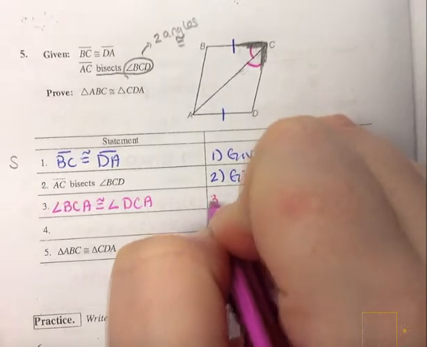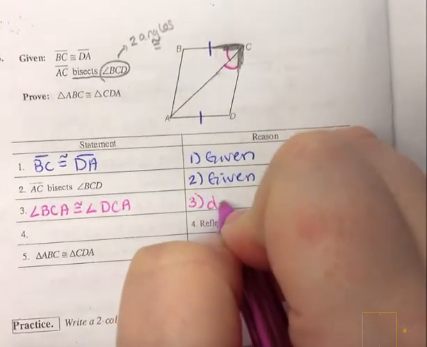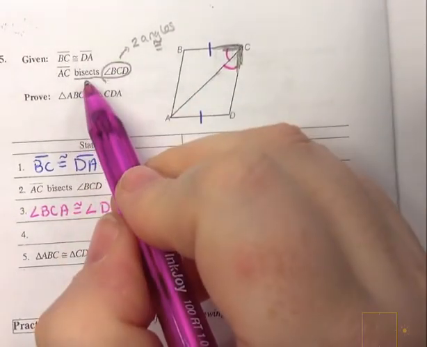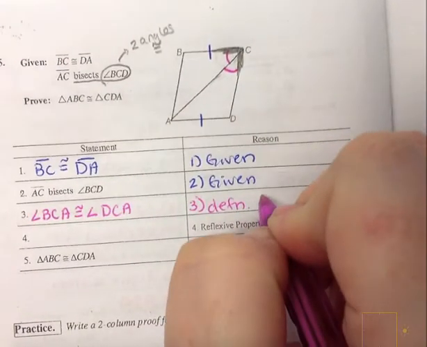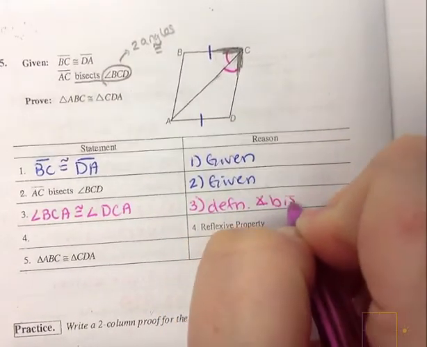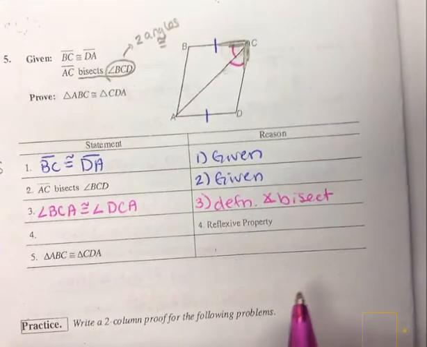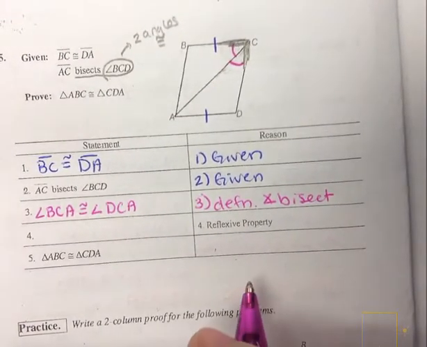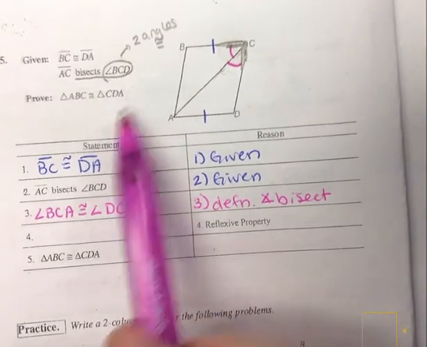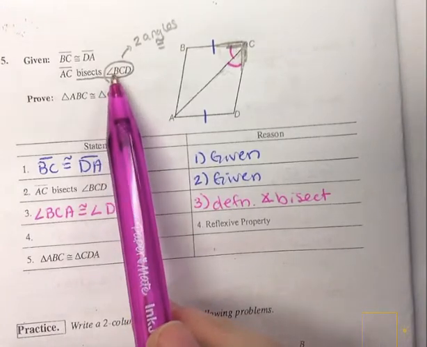And the reason for this is the definition. So the definition is bisect, but it's an angle bisect. So definition of angle bisect. Because bisect could go for either angles or segments. So you have to be very careful in knowing if you're bisecting an angle or if this is a segment.